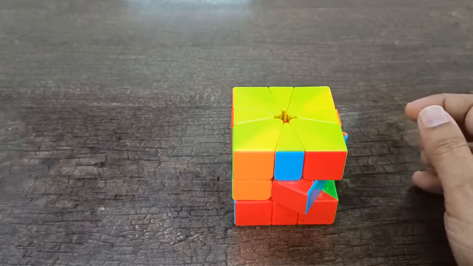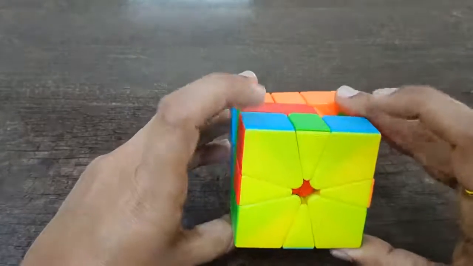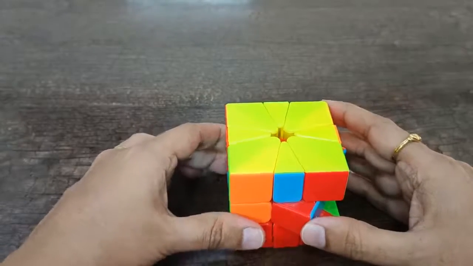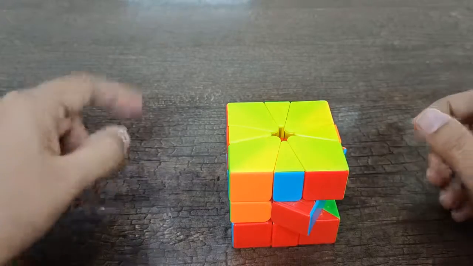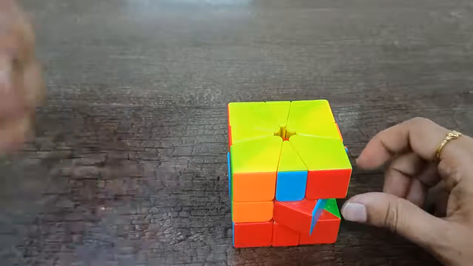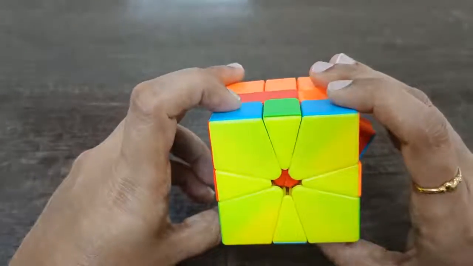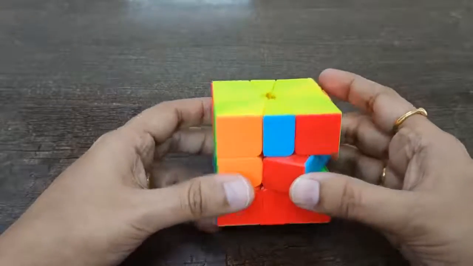But because I already have my headlights, I'm placing them behind and I'm doing the algorithm. If you don't have any headlights, begin from anywhere. You will get the headlights, place them on your left and then again do the algorithm. So for now, I'm placing my one set of headlights at the back and the algorithm is the same.